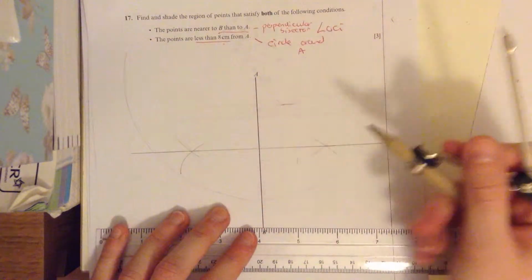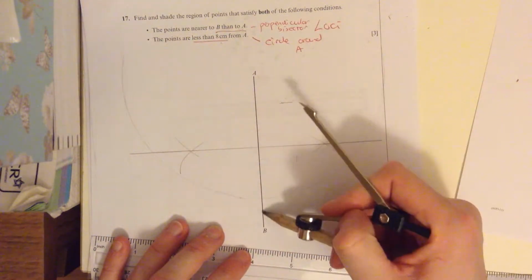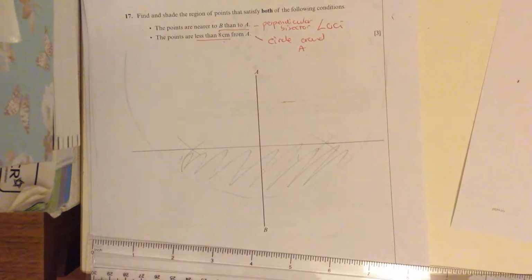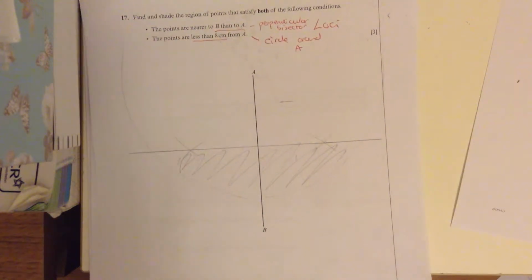Now it says, shade the region that satisfies both the following conditions. So it needs to be nearer to B than A, and it needs to be less than 8 centimetres. So it needs to be in this circle, but this side. So we'd shade below there. That'll give you a full 3 marks.